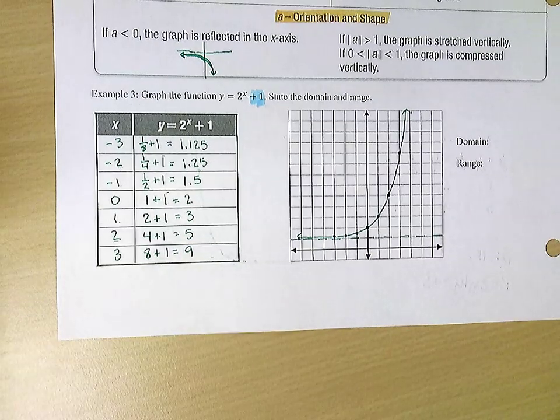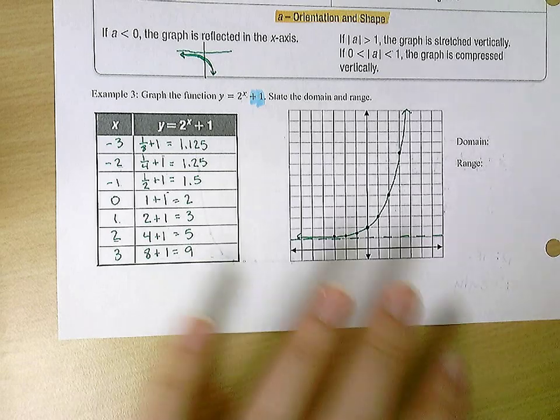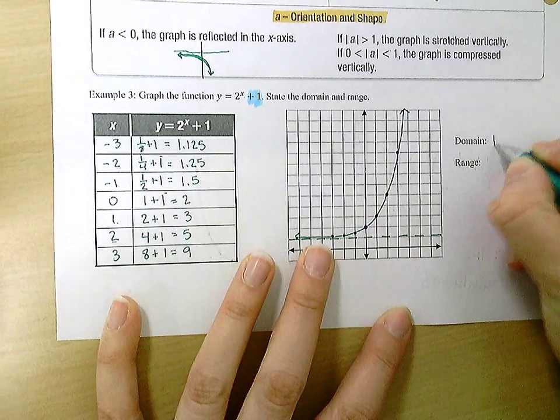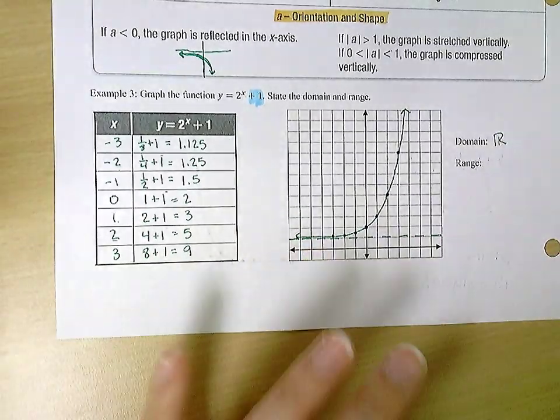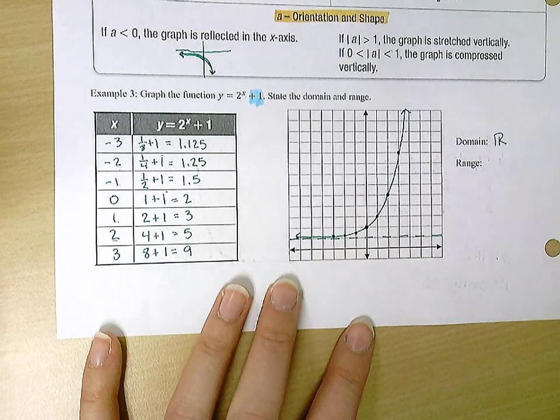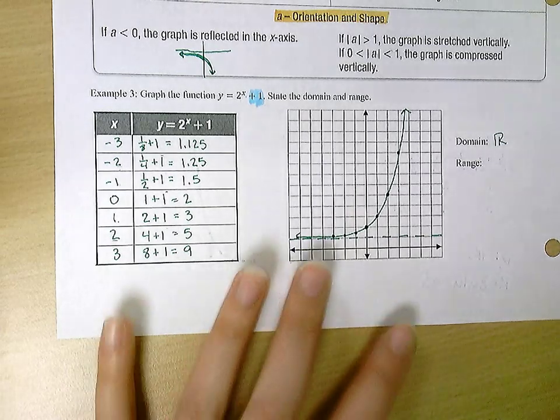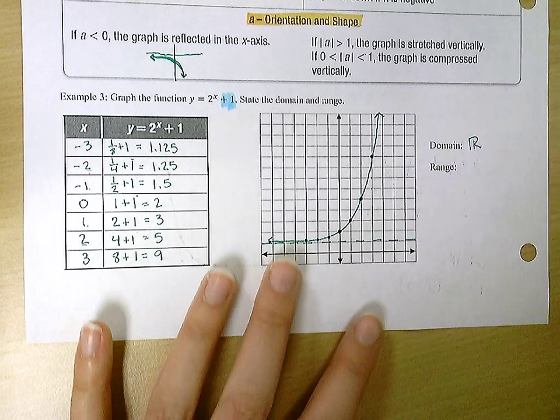So this is my exponential. Next, I want to state my domain and range. So for domain, can I plug in any value for x? Yes. So that was all real numbers.